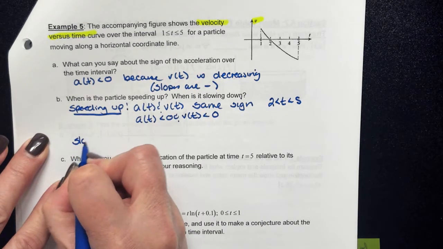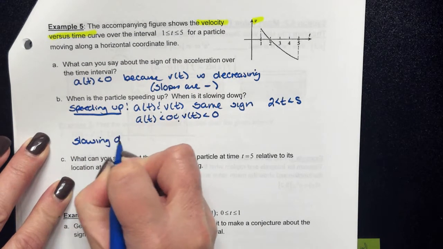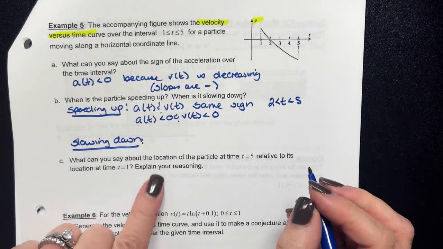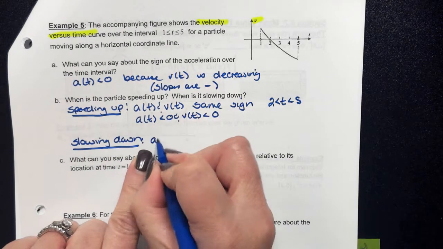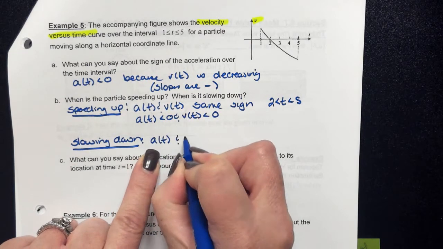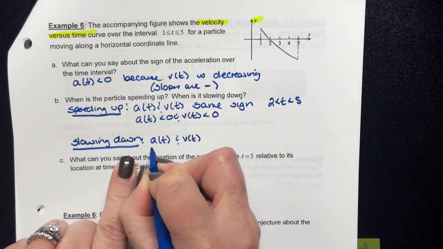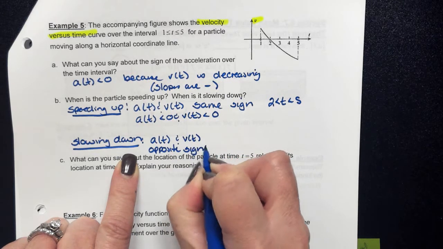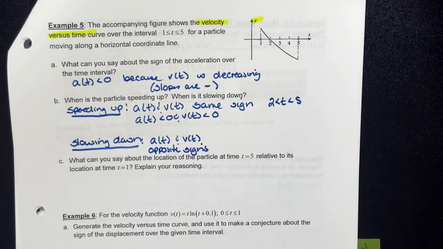To be slowing down, remember, what has to happen with acceleration and velocity? They have to have what? Opposite signs. So then where am I slowing down?